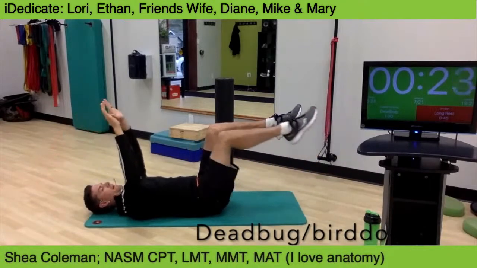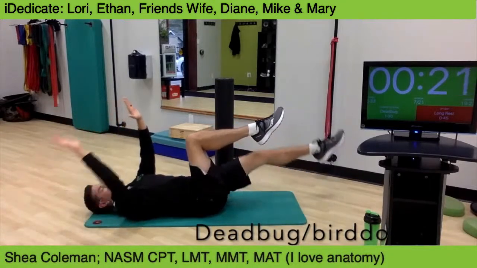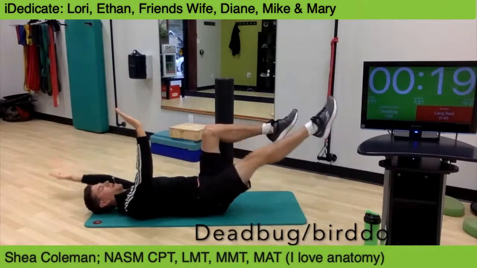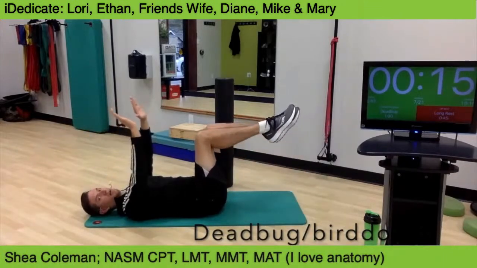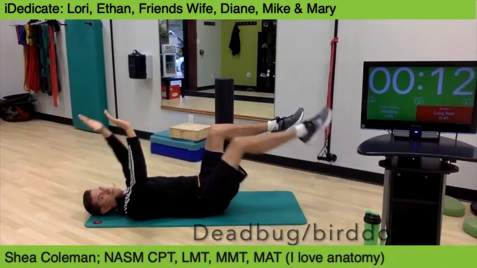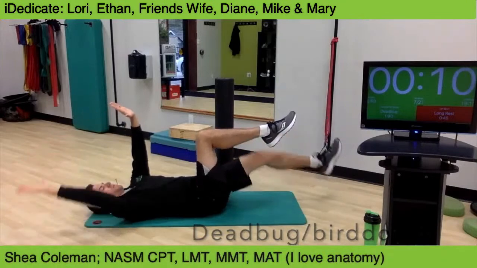Okay, so right now, if you think you're squeezing hard enough, you're wrong. Squeeze harder. Squeeze harder, harder. All the way through. Hold, compress that spine. Keep it down and back, down and back.